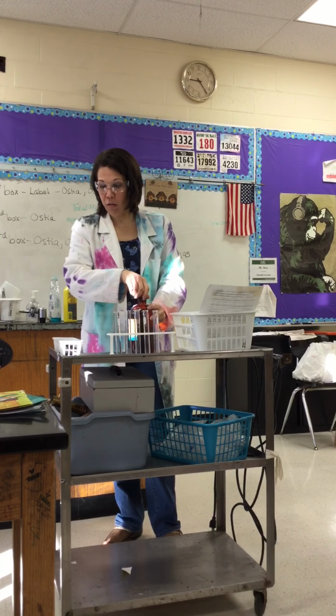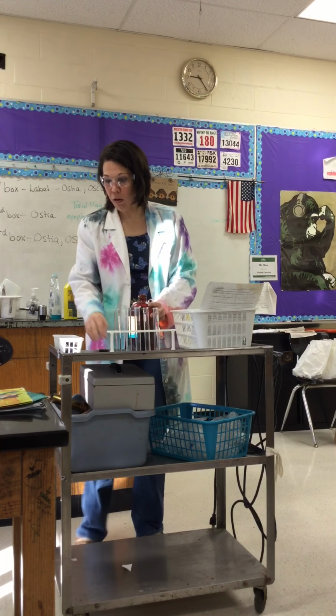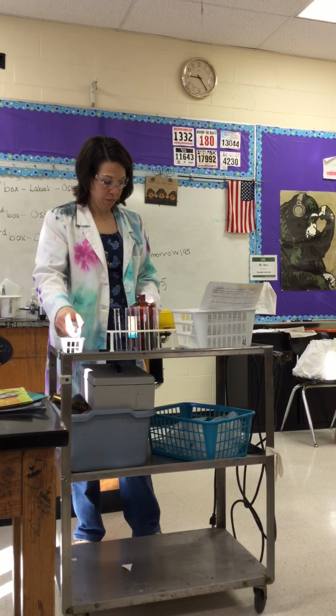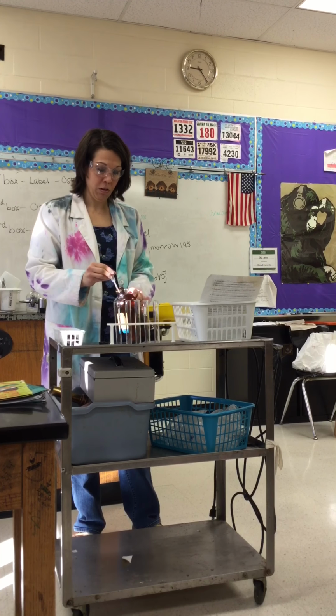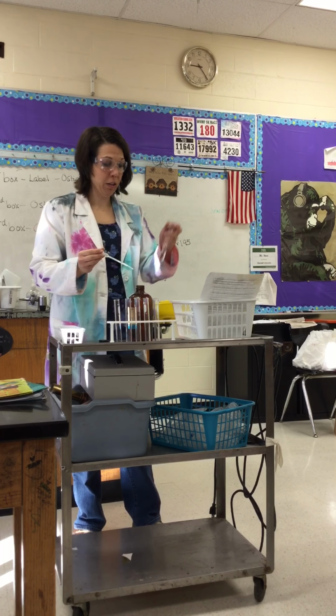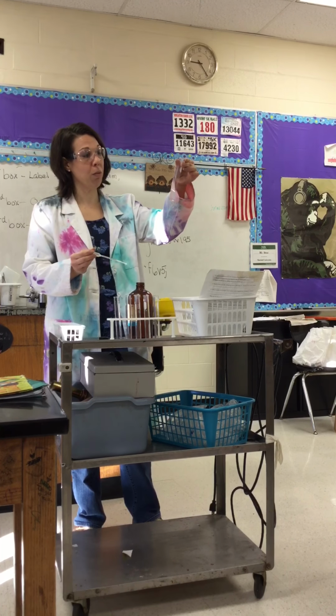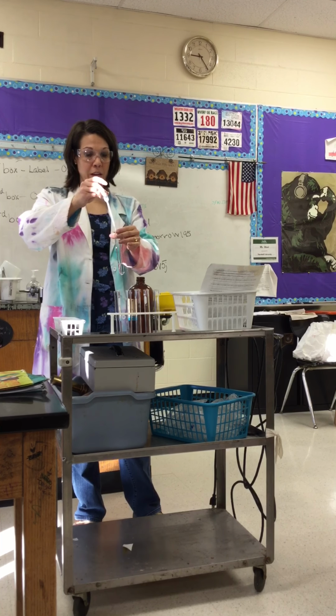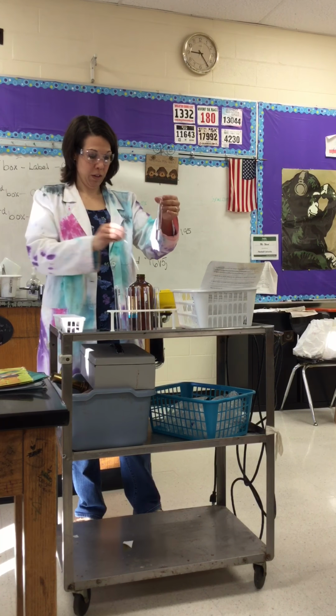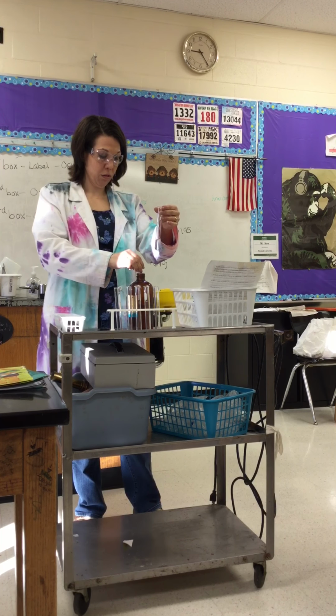Okay, so with corn oil, we say that fats are non-polar, so that means they don't like water. One of the first tests you can do is put a test tube with water in it, and put your fat, or your substance, in there.